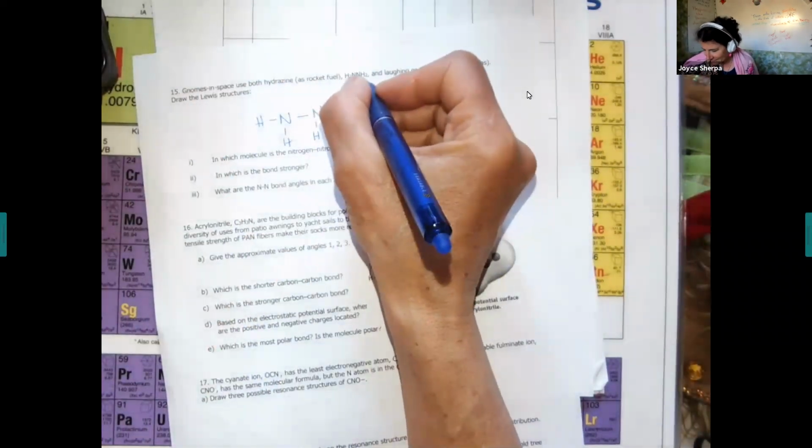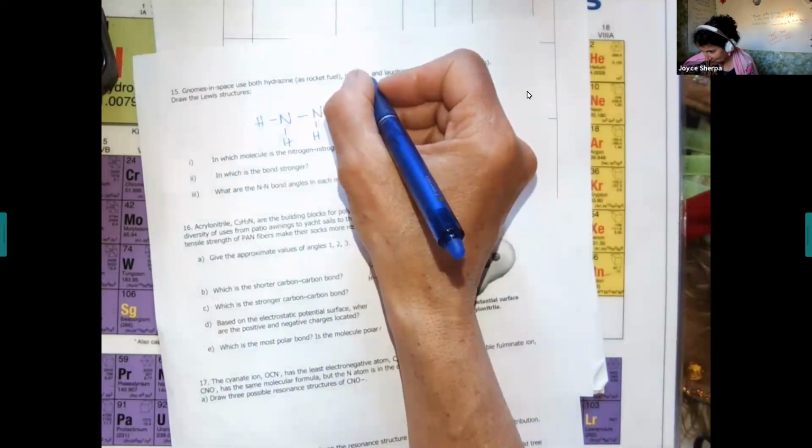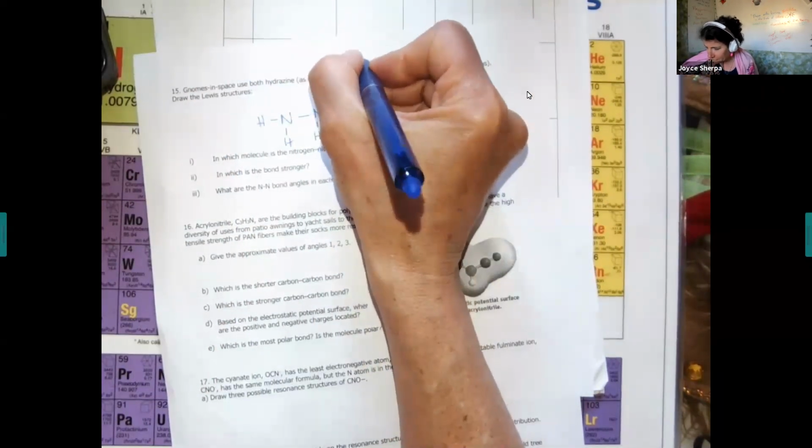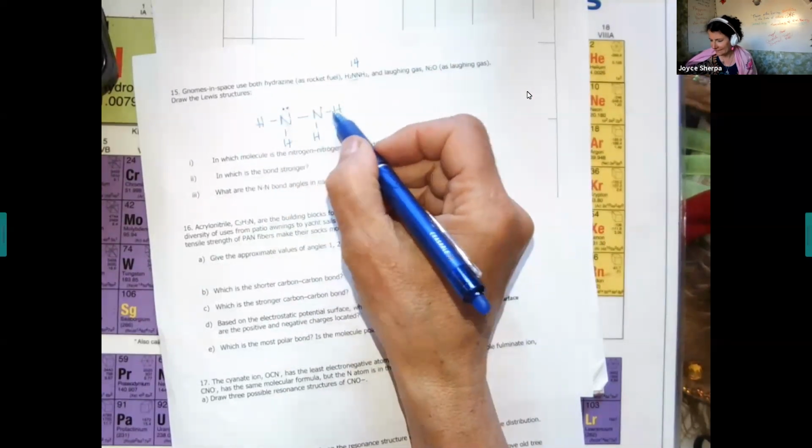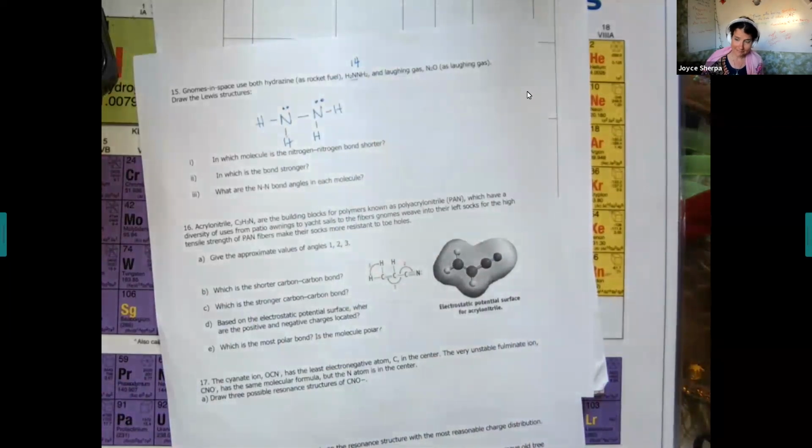All right, if we count our electrons, nitrogens have 5, so that's 10 plus 4, so 14. And so right now we have 2, 4, 6, 8, 10, 12, 14. So the nitrogens just get dots. Remember, no dots on hydrogens. You cannot double bond to a hydrogen.